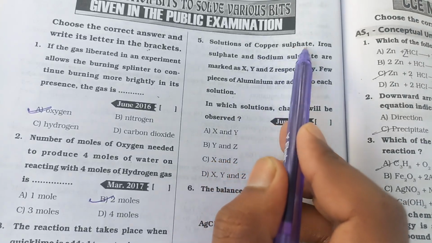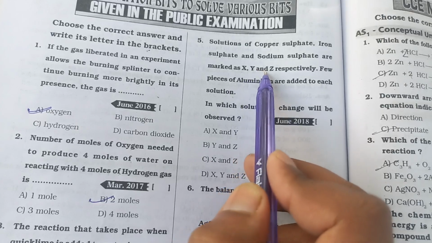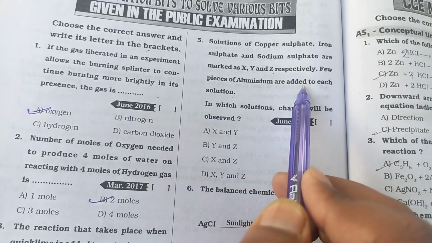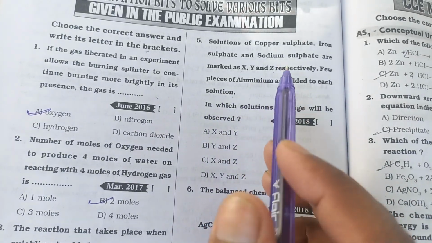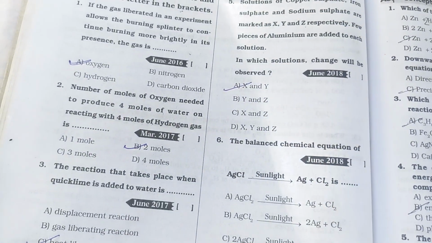Solutions of copper sulfate, iron sulfate and sodium sulfate are marked as X, Y and Z respectively. A few pieces of aluminium are added to each solution. In which solution will a change be observed? Option A, X and Y. In X and Y a change will be observed.